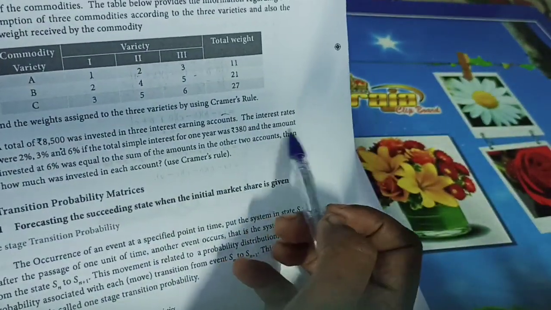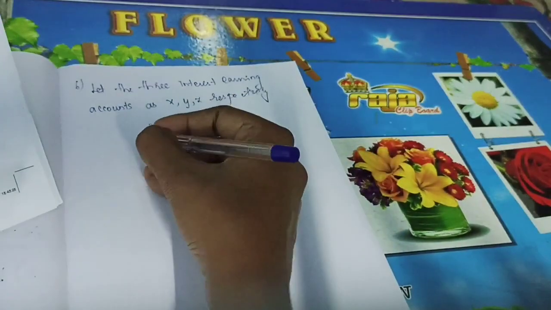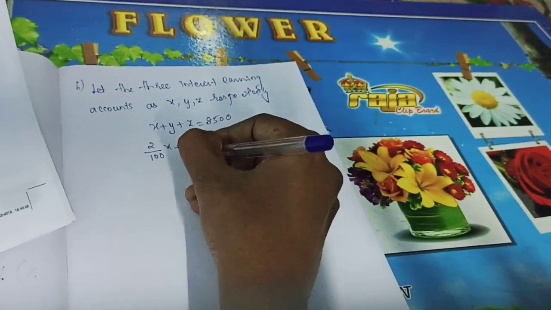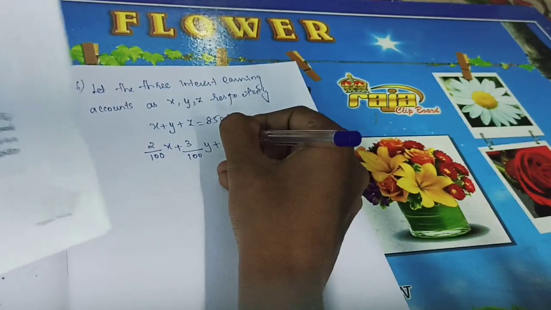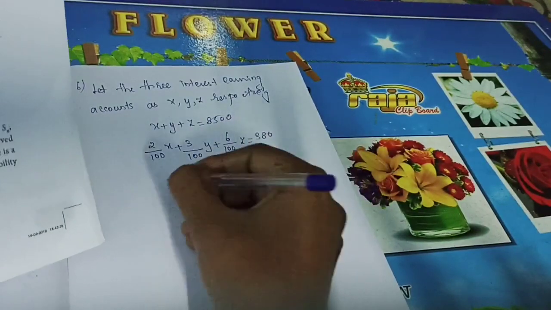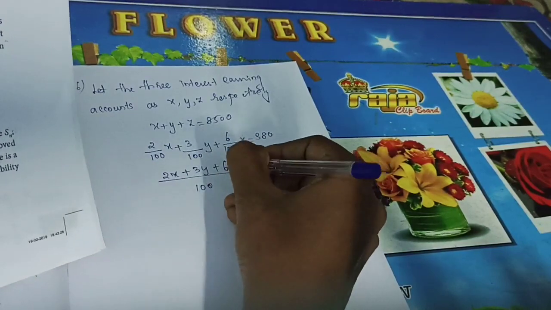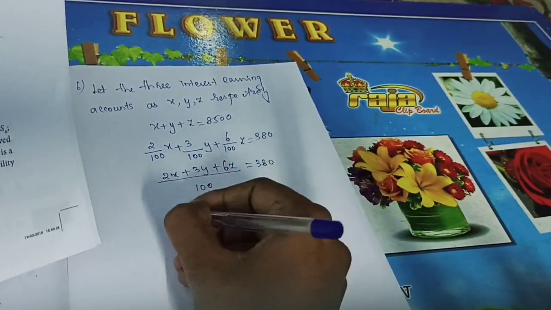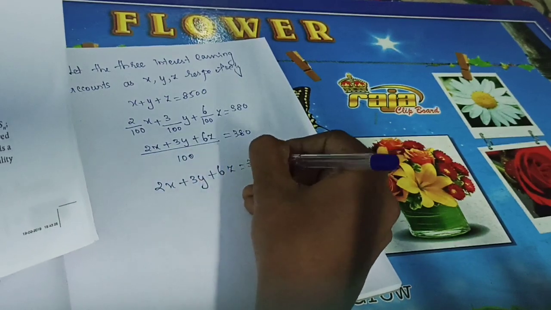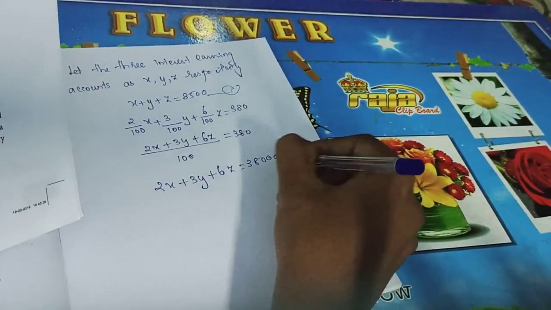Then the next one is the interest rates were 2%, 3% and 6%. So 2% means how will you write? 2 by 100 into x. The next one is 3 by 100 into y. Then the next one is 6 by 100 into z is equal to 380. Now what's the LCM? 100 is the LCM. So 2x plus 3y plus 6z is equal to 380. Bring this here, so how much will you get? 2x plus 3y plus 6z is equal to 3800. Okay. So this is equation number 1. This is equation number 2.